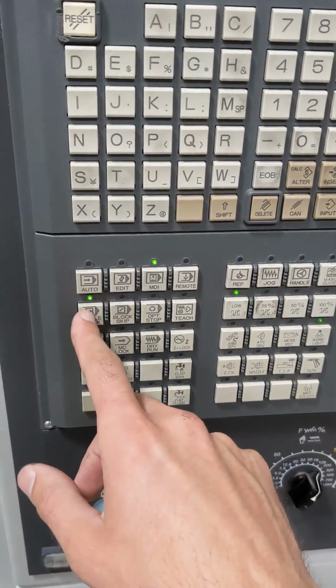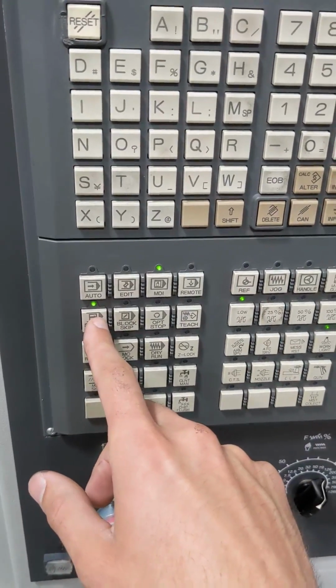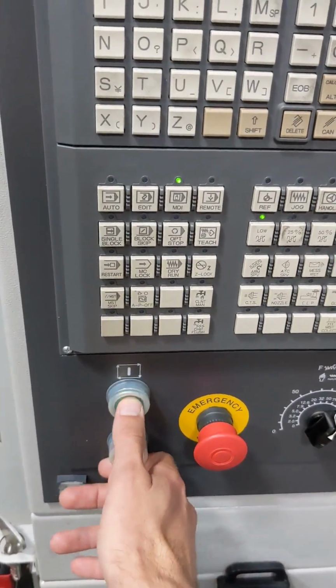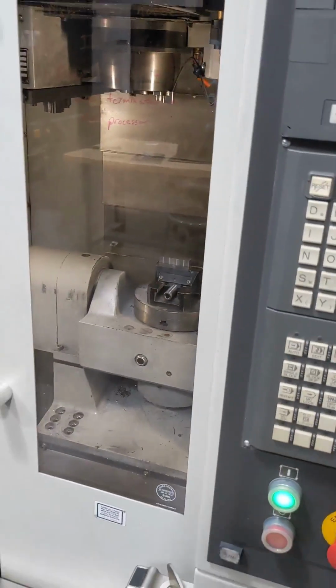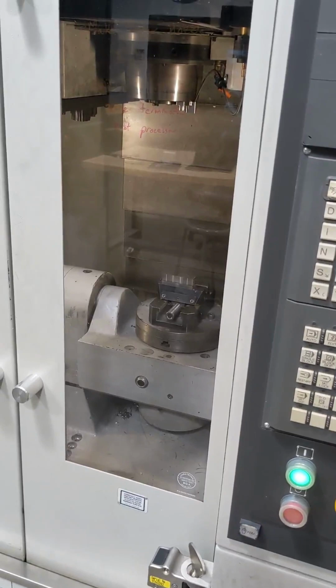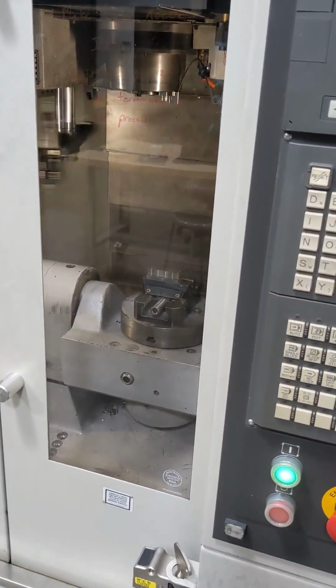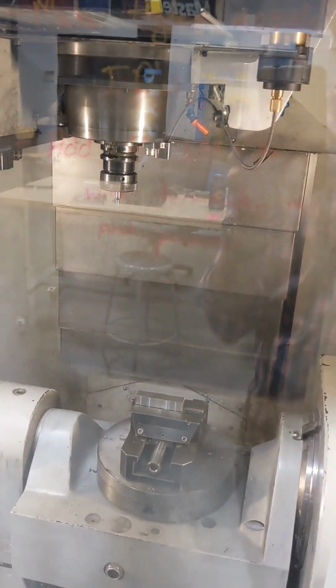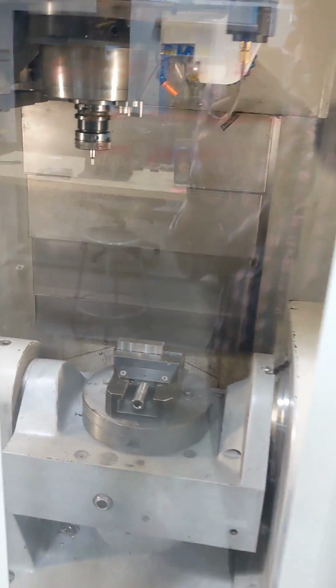I have single block on right now because when the machine first starts up it's in single block, so I'm going to press single block to turn it off. Press the green button, and now the machine will move and change to our tool 4. This tool is our edge finder. I also have measured the length on this previously, so I know how long the tool is.